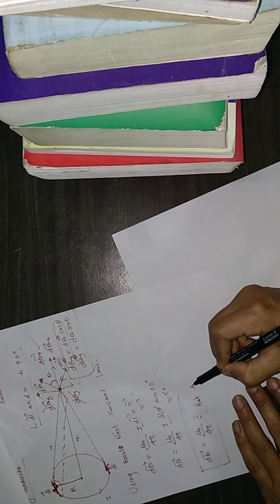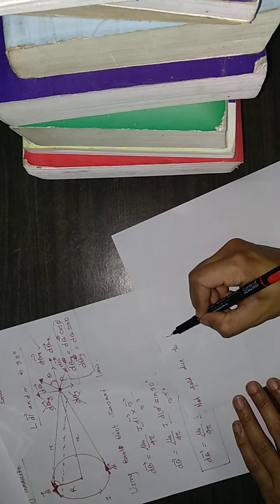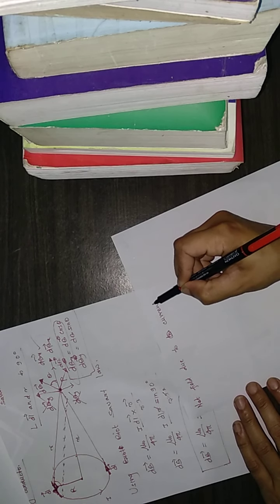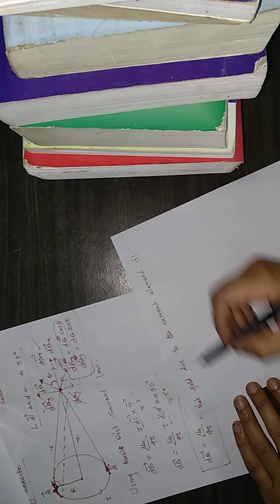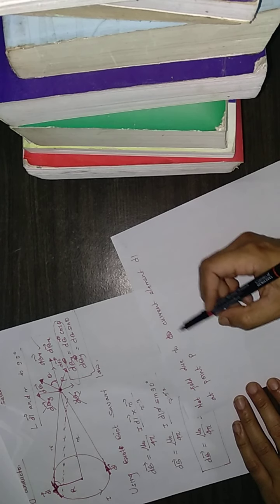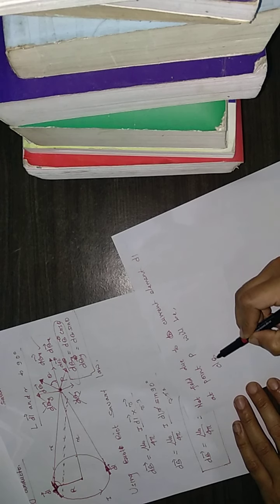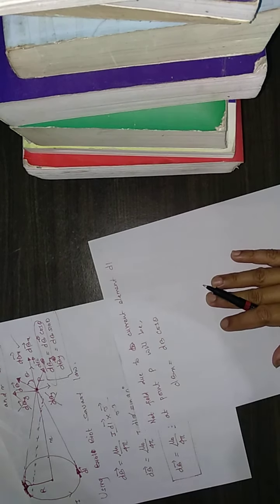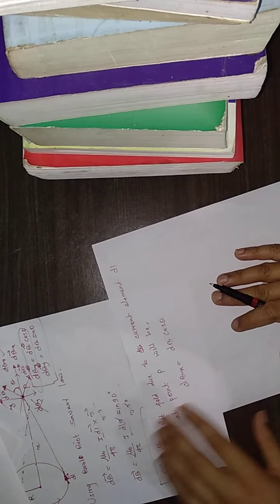So net field due to line element or current element dl at point P will be dBx, which is equal to dB cos theta. So this is the net field due to current element dl only at point P.